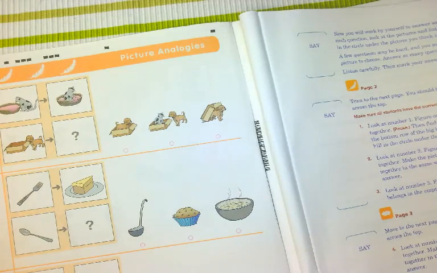Look at number 1. Figure out how the pictures in the top row go together. Then find the answer that makes the pictures in the bottom row of the big box go together in the same way. Fill in the circle under the correct answer. Number 2. Look at number 2.